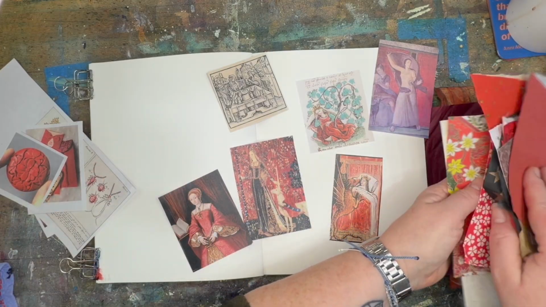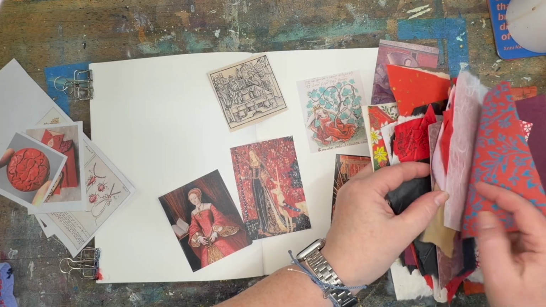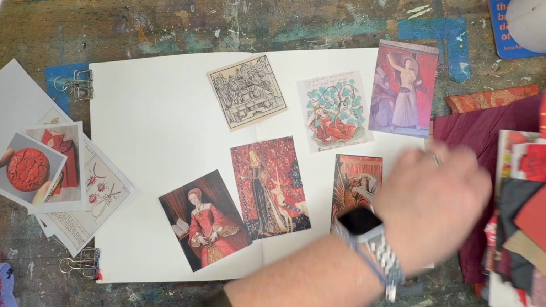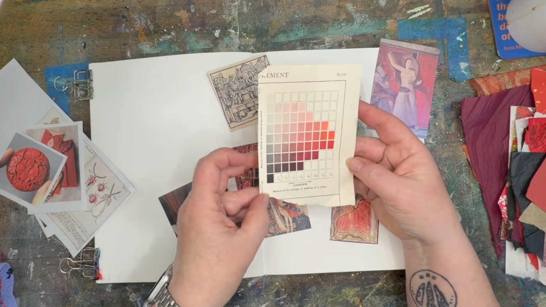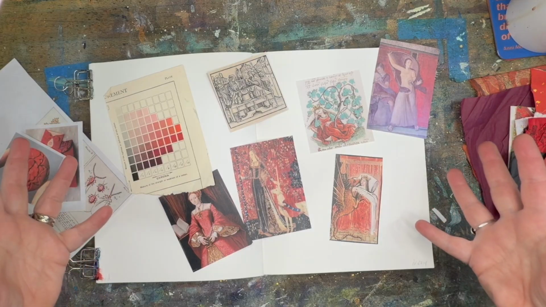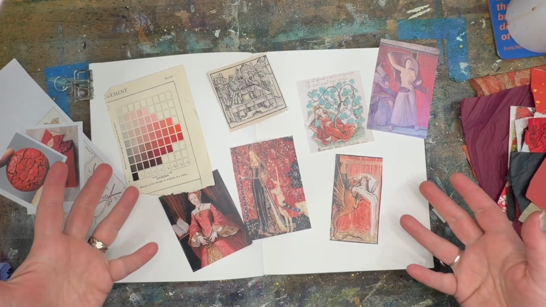And I have a huge stack of red, but also some black and white. Wine, maroon. Oh, this is good. This is from an old vintage book. So I have all this stuff, and I have two spreads with the color red to work with, and I'm not sure where I want to start.